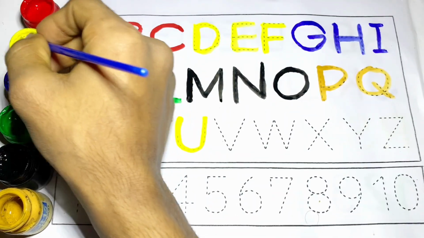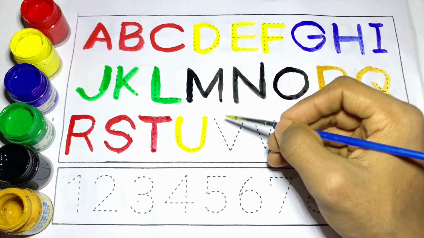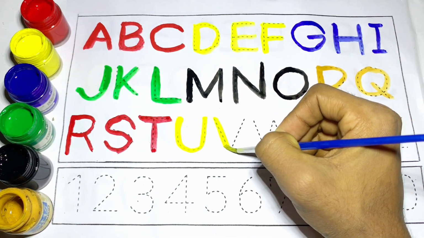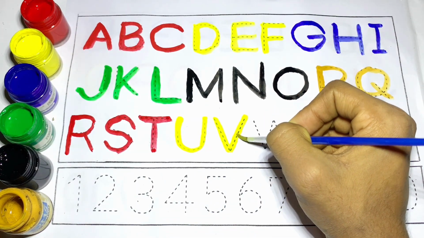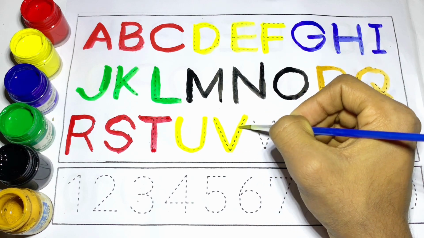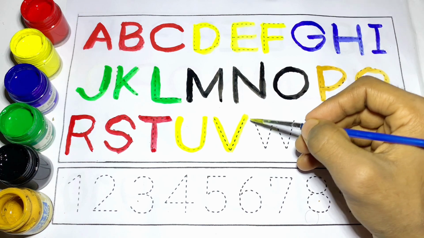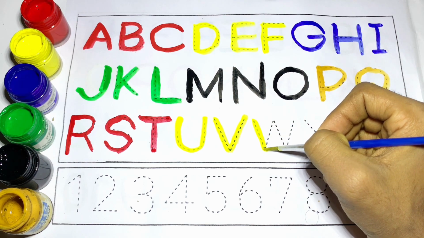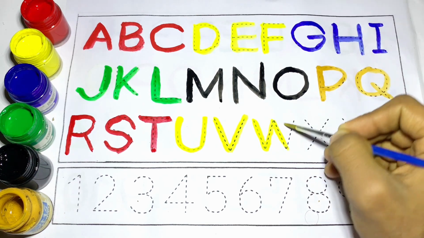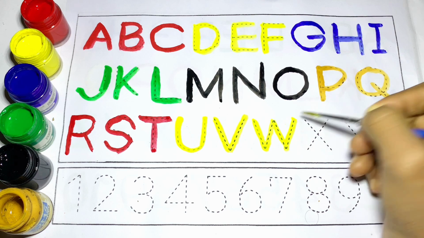Kids, again use yellow color and draw V. V for van, V for violin. Kids, again use yellow color and draw W. W for wolf, W for watch.